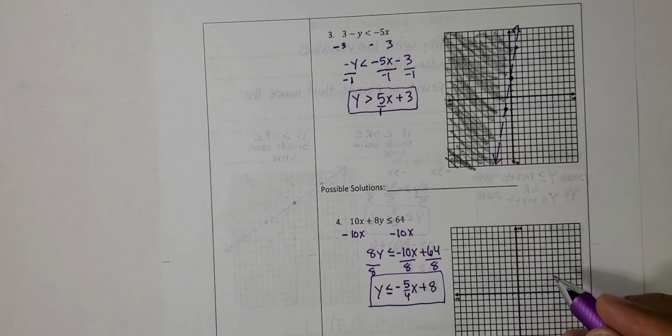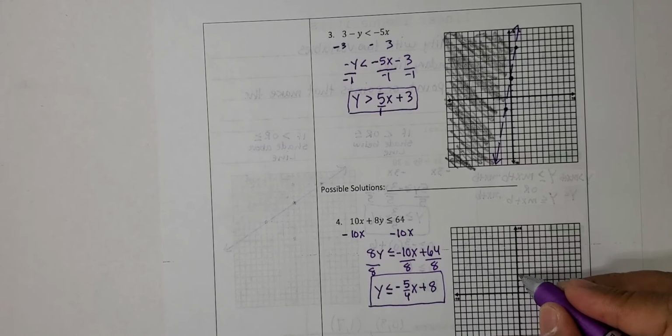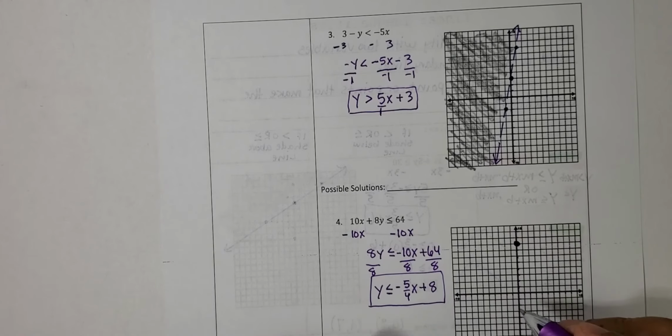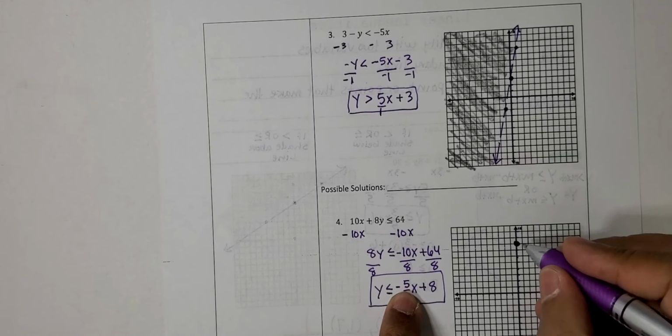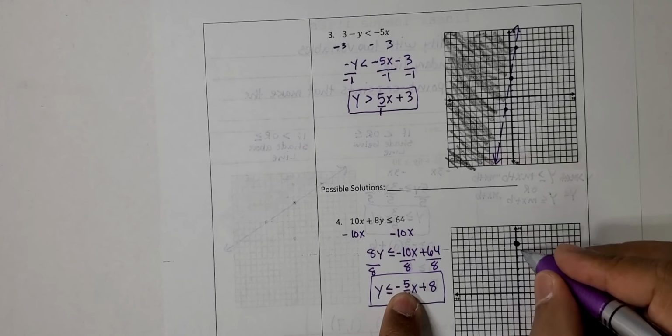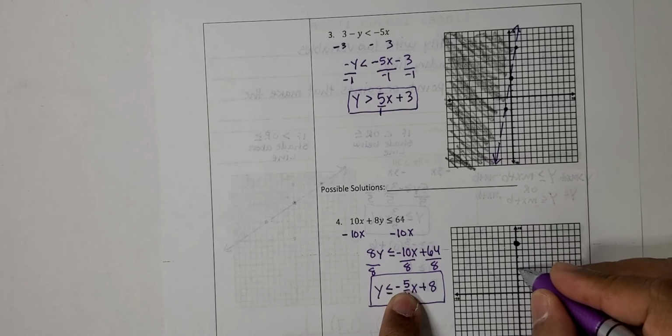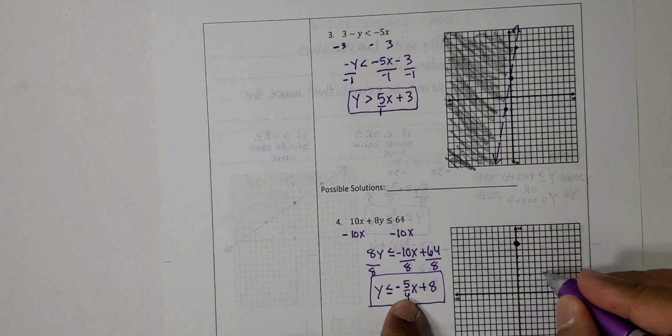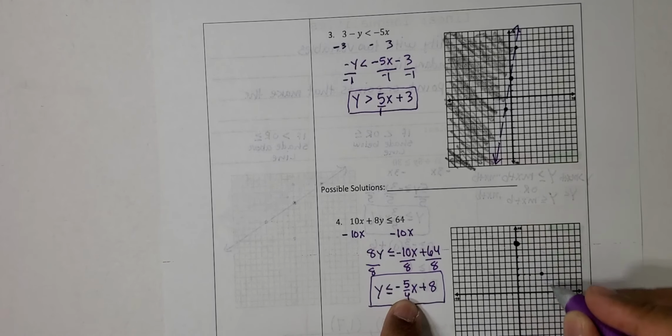All right, so let's start with the y-intercept. So it's 1, 2, 3, 4, 5, 6, 7, and 8. 0, 8, those are the coordinates of the y-intercept. And from here, this has a rise of 5 and a run of 4. So I'm going to go down because I don't have any space to go up. So 1, 2, 3, 4, 5, and the slope is negative. So 1, 2, 3, 4. I need to go left. All right, I'm going to get one more point. 1, 2, 3, 4, 5, 1, 2, 3, and 4.